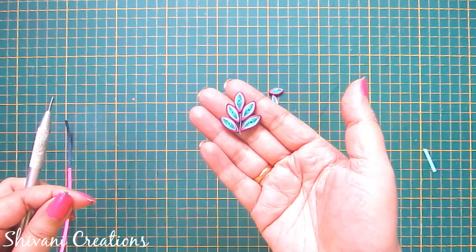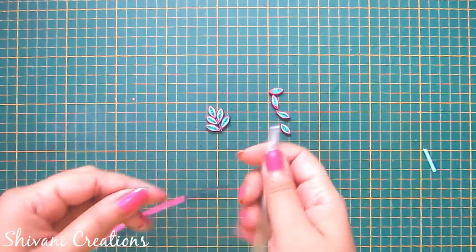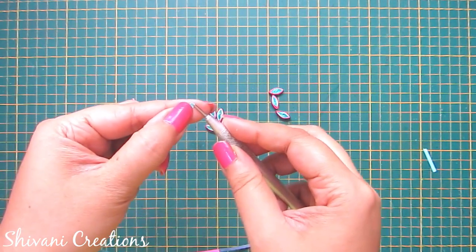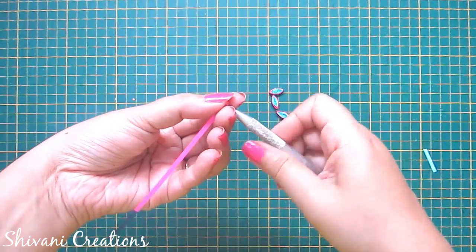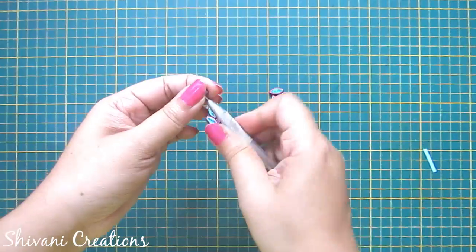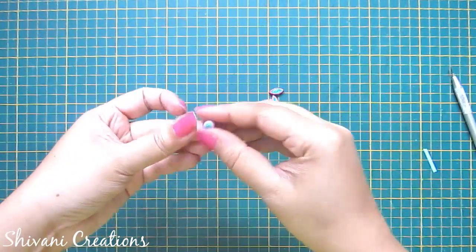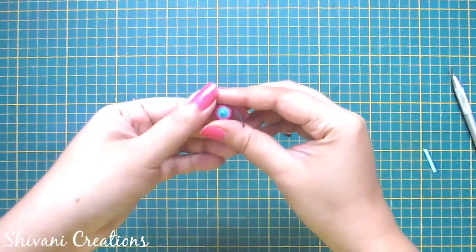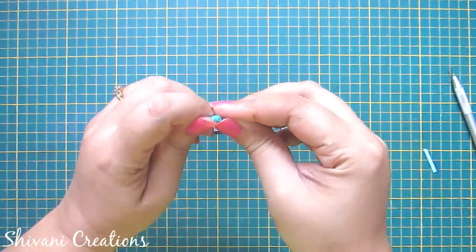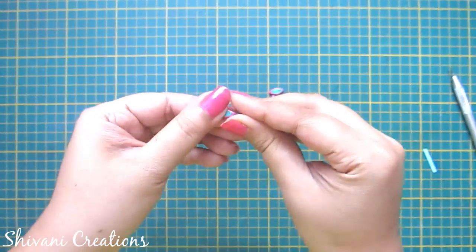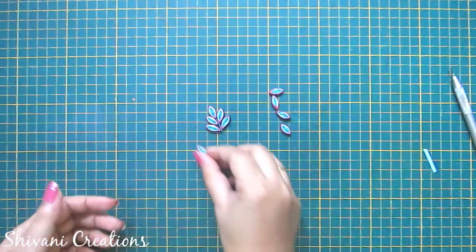Now I will show you this blue color leaf. For this I am taking half strip of light blue, 1/4 strip of pink and 1/4 strip of dark blue and making one loose coil. Just add glue and make a leaf shape like this. In the same way I have created 4 more leaves.